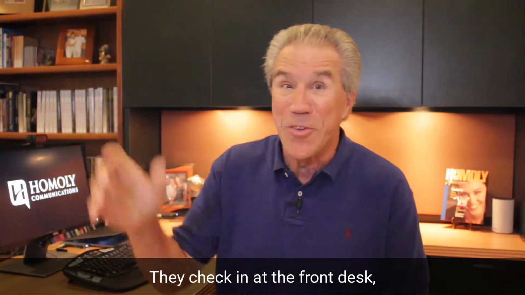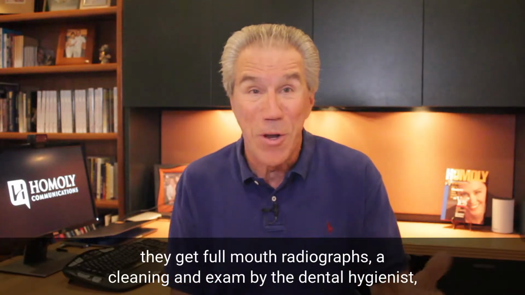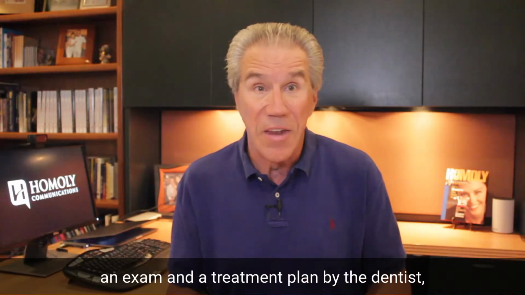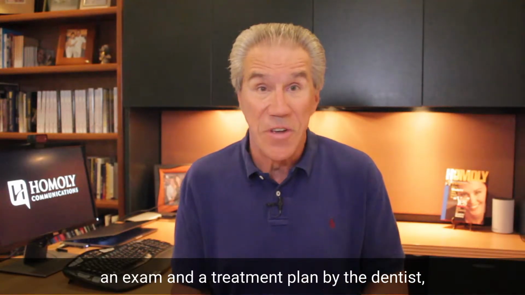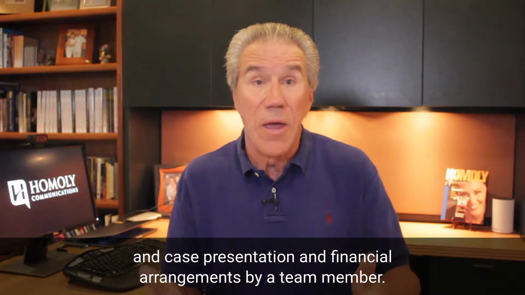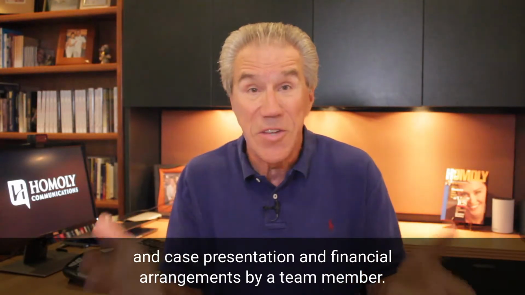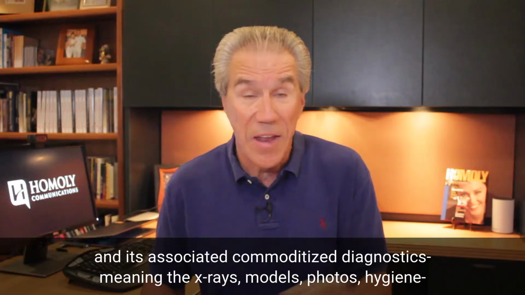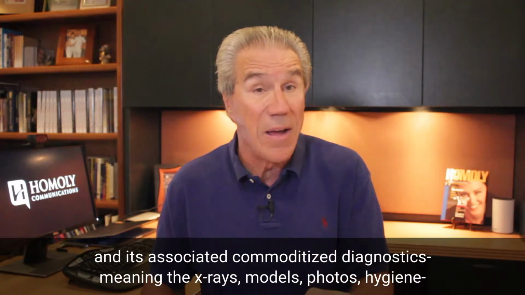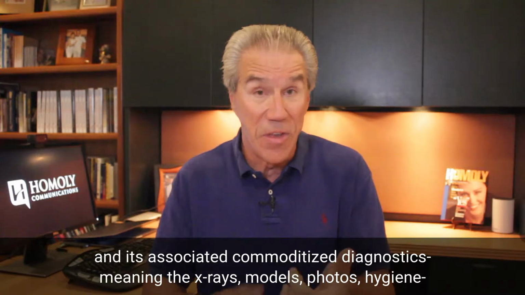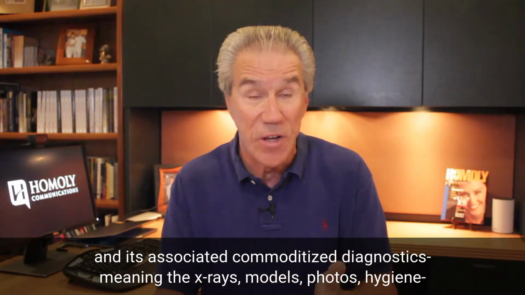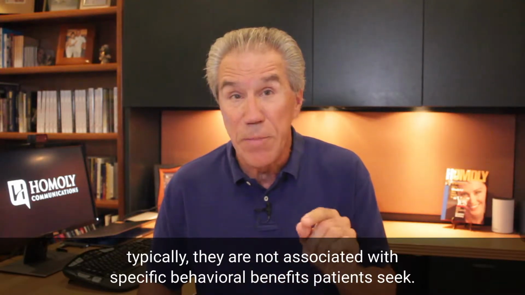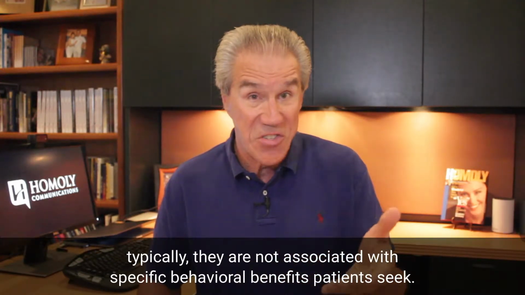They check in at the front desk, they get full mouth radiographs, a cleaning and an exam by the dental hygienist, an exam and a treatment plan by the dentist, and case presentation and financial arrangements by a team member. Now, a commoditized new patient process and its associated commoditized diagnostics, meaning the x-rays, models, photos, hygiene, typically they're not associated with specific behavioral benefits patients seek.